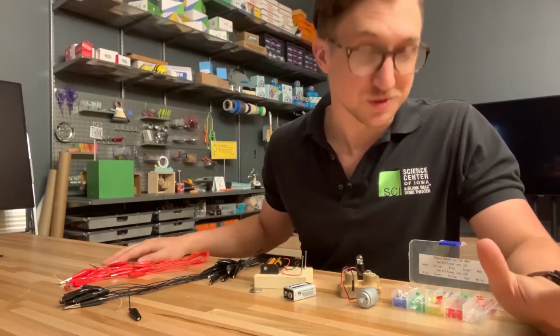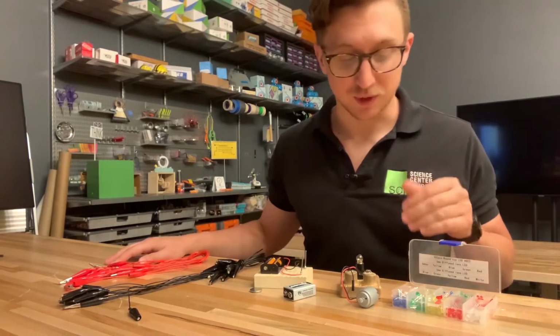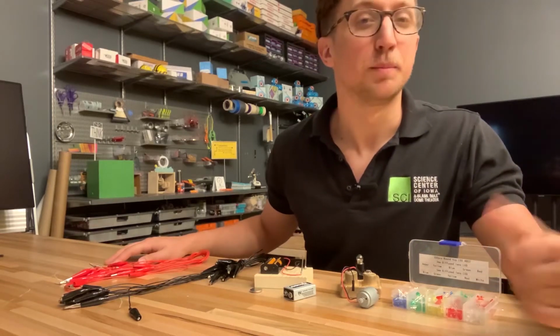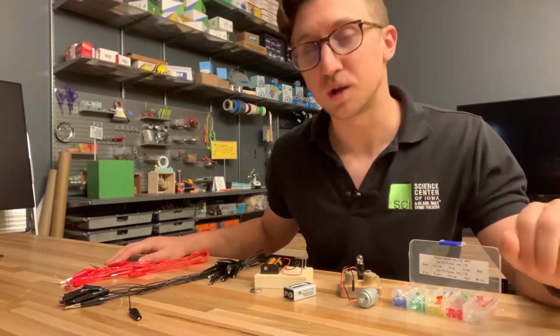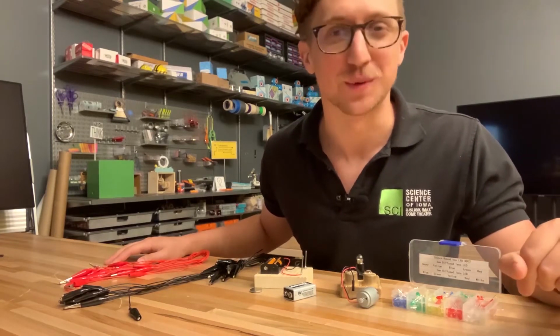Usually when I teach about circuitry in real life, I provide a battery and some wires and some electrical components like a light bulb or a motor, what we see here. But like I mentioned earlier, for this video we're going to be using Tinkercad's circuits module. So let's get started with that.